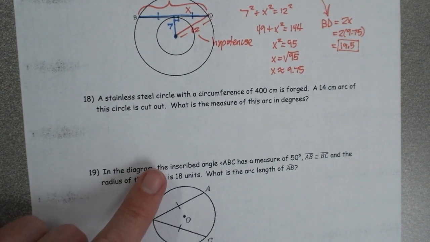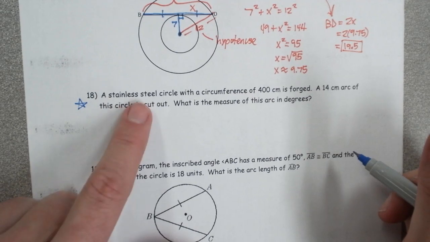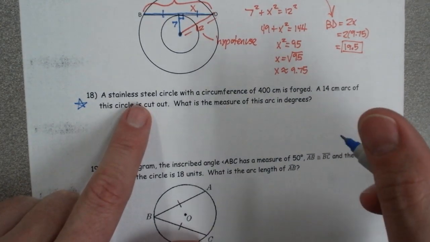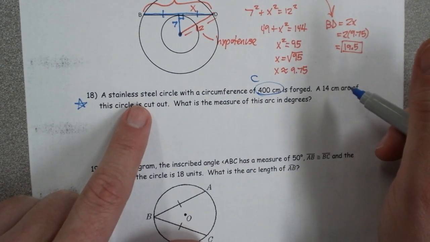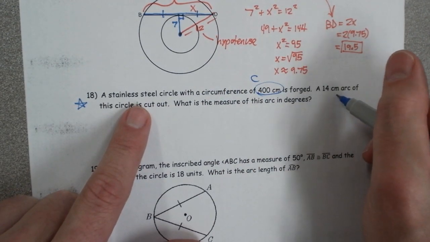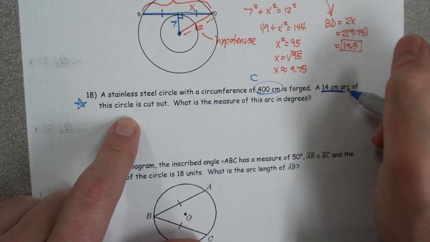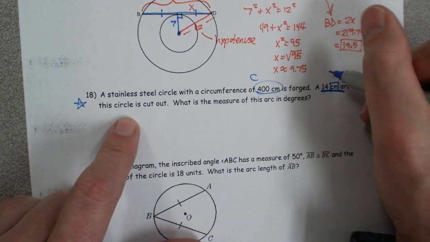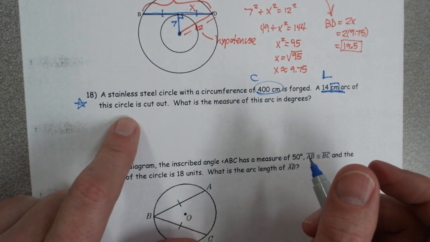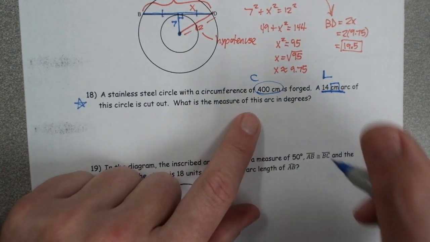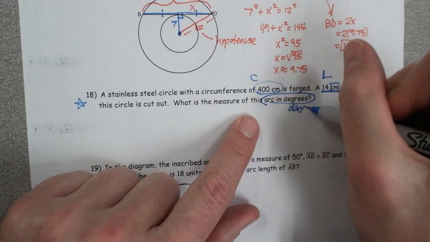Okay, question number 18. A stainless steel circle with a circumference of 400 is forged. Let's circle that. Circumference is 400. A 14 centimeter arc of this circle is cut out. What is that? 14 centimeter arc. Centimeter is a length. So that's a length. That's my arc length. What is the measure of the arc in degrees? Degree of the central angle.